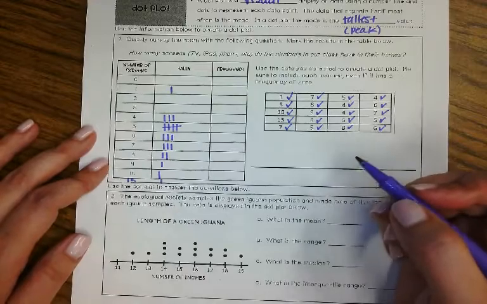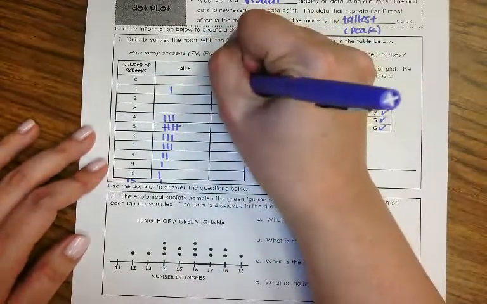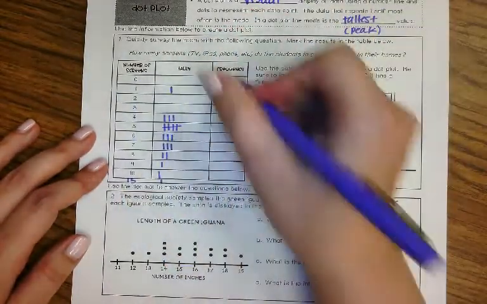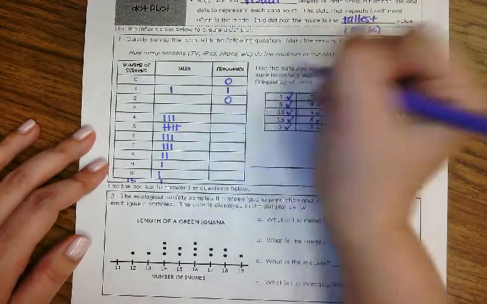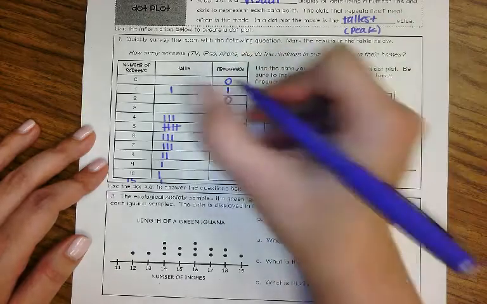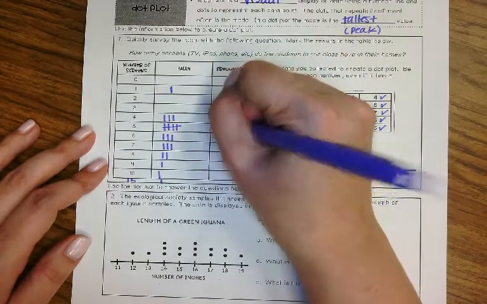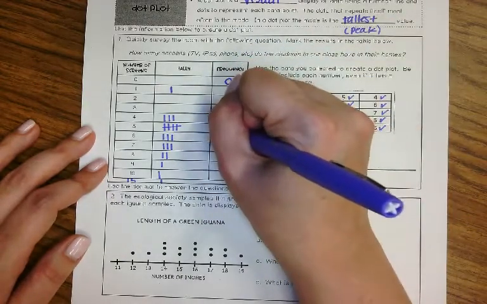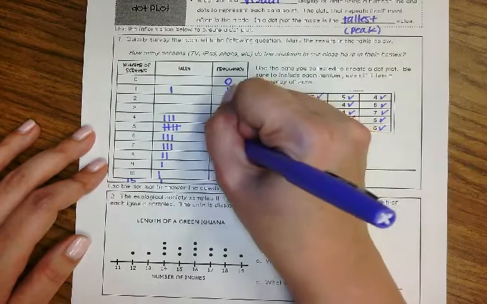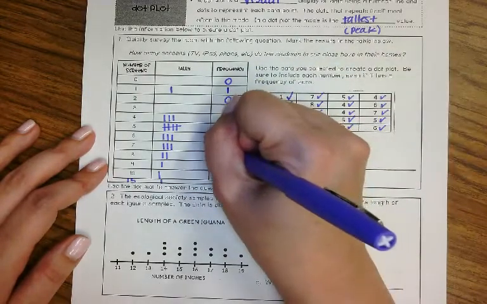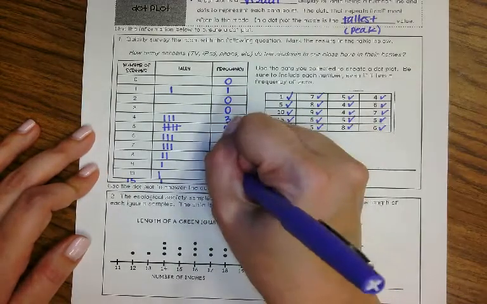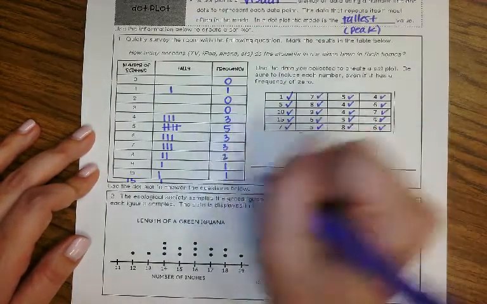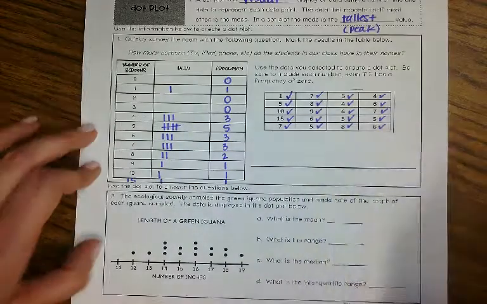Now let's turn that into frequency. So 0 people said they have 0 screens. 1 person said they have 1 screen. 0 for 2, 0 for 3. 3 people said 4. 5 people said 5. 3 people said 6. 3 people said 7. 2 people said 8. 1 person said 9. 1 person said 10. And 1 person said 15.